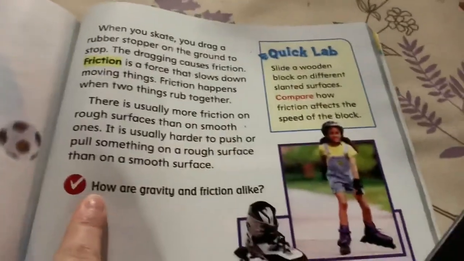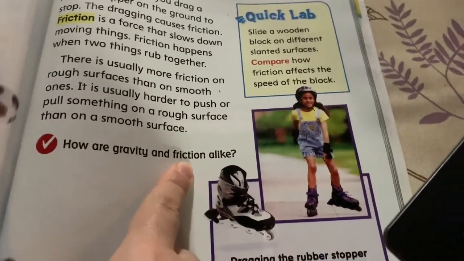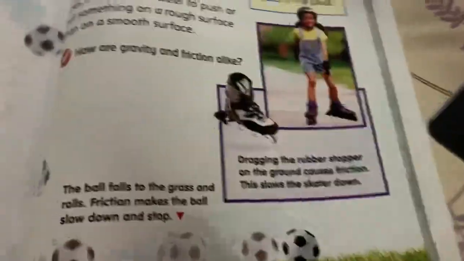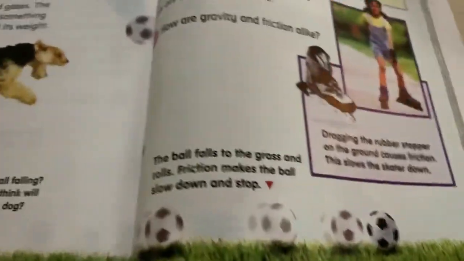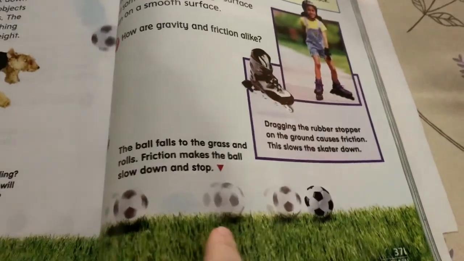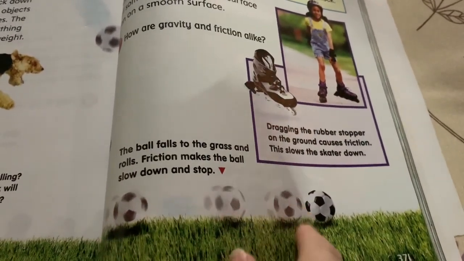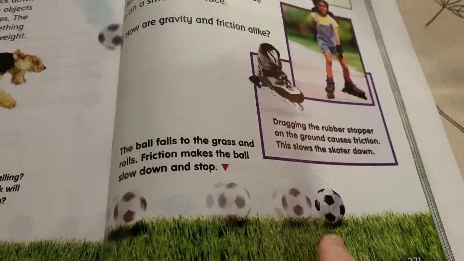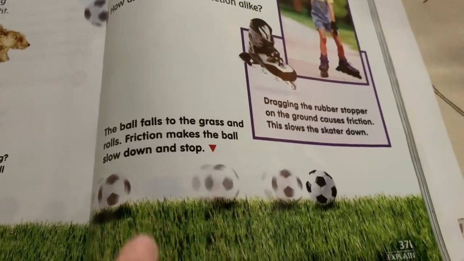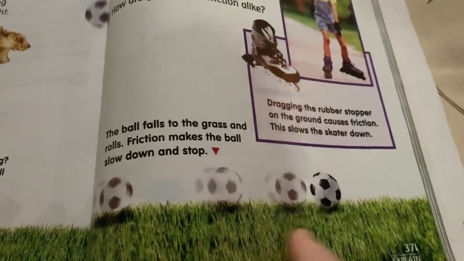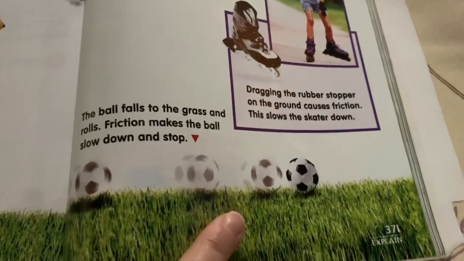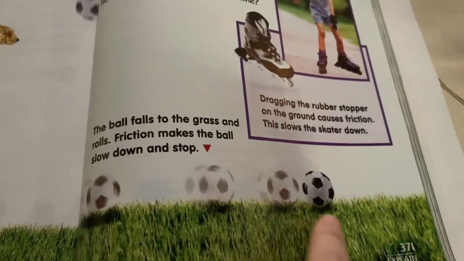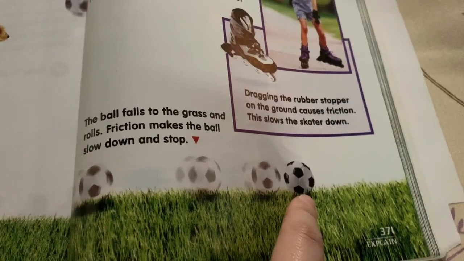Now, how do you think gravity and friction are alike? They are both forces, yes? Let us check the ball here. The ball falls down on the grass till it stops at this point. What makes the ball stop? Of course, the friction, because it reached the grass. The grass actually, is it a smooth or a rough surface? It is a rough surface. That's why the ball stopped, because of friction.